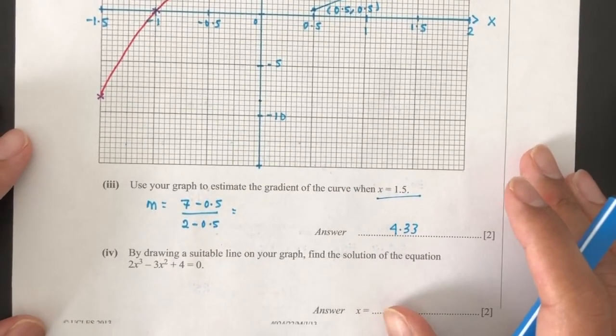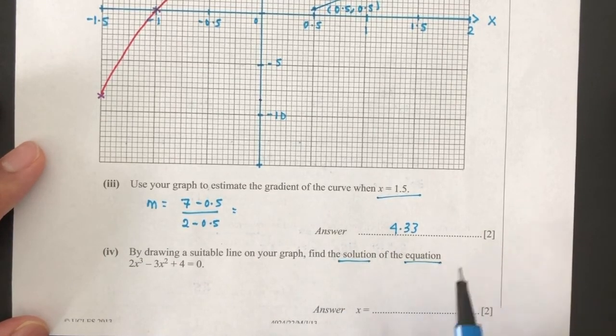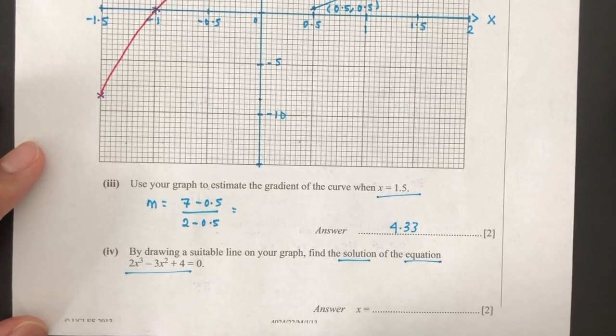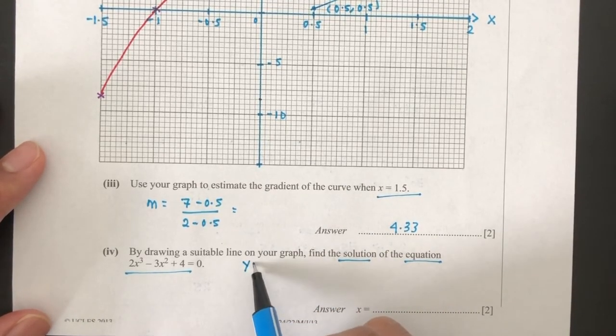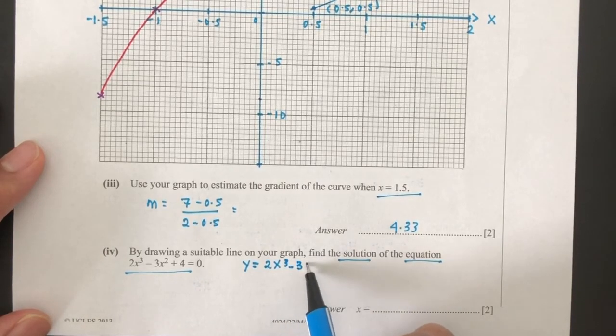So part 4 is, by drawing a suitable line on your graph, find the solution to the equation of this. So let's see what we can draw, because the equation of the line is given by y equal to 2x cubed minus 3x squared plus 5.